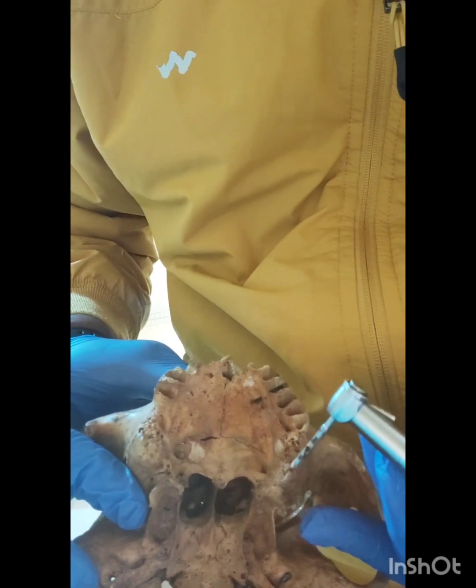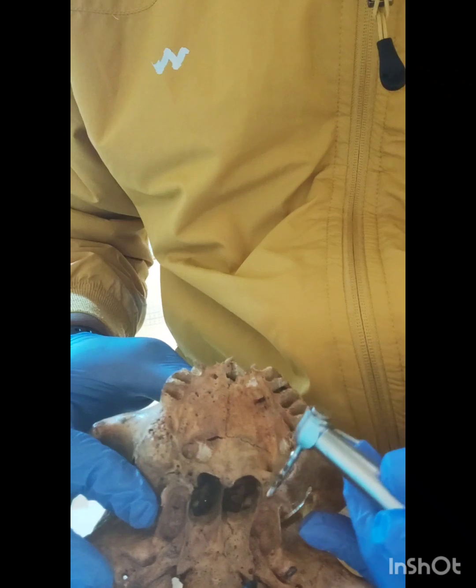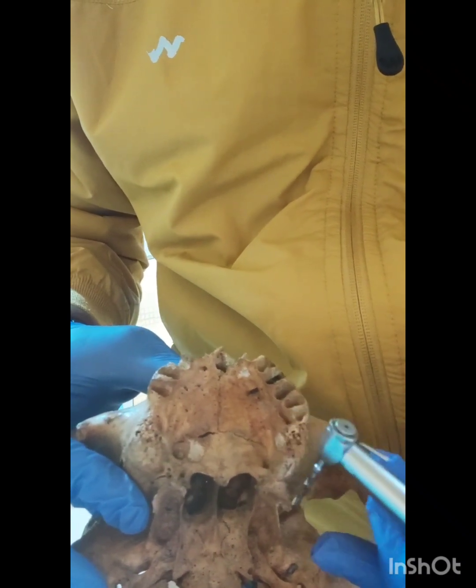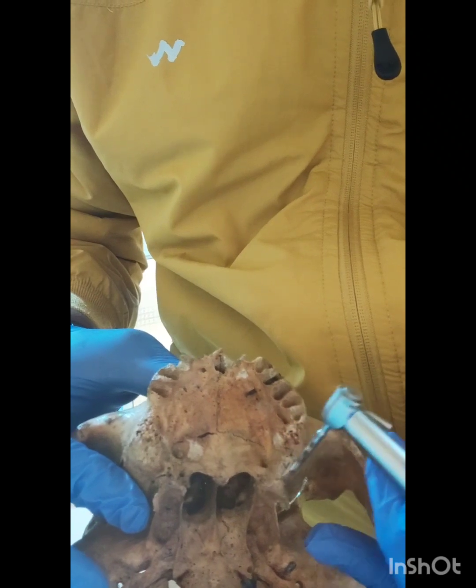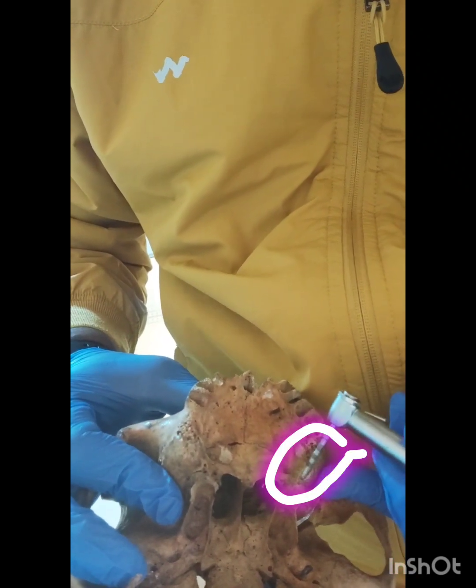and start the osteotomy. Little angulated towards the medial pterygoid. This is the lateral pterygoid. The area between the medial and lateral pterygoid, that is the pterygopalatine fossa. There we have to engage. I'll start the osteotomy now.